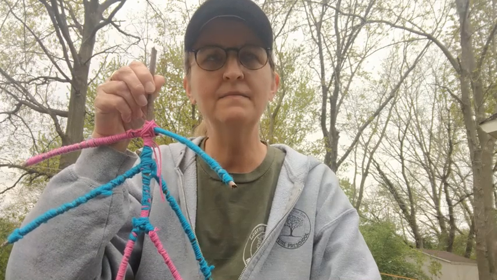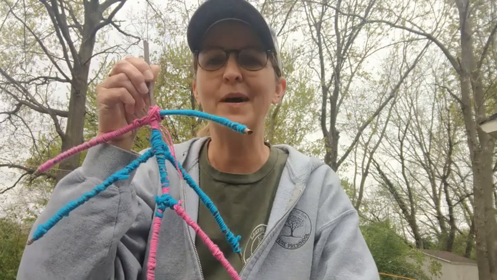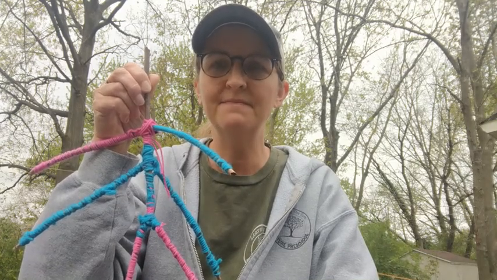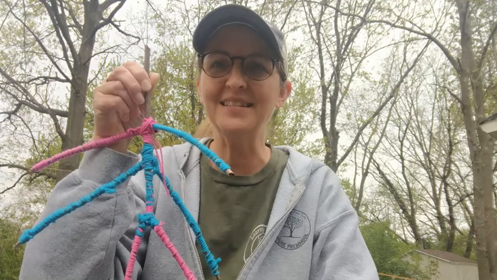Do you remember what has 6 legs? We might be seeing more of them out in nature since it's spring. Do spiders have 6 legs? No. If I was making a spider, it would have 8 legs, wouldn't it? 6 legs. You're right. Insects have 6 legs.